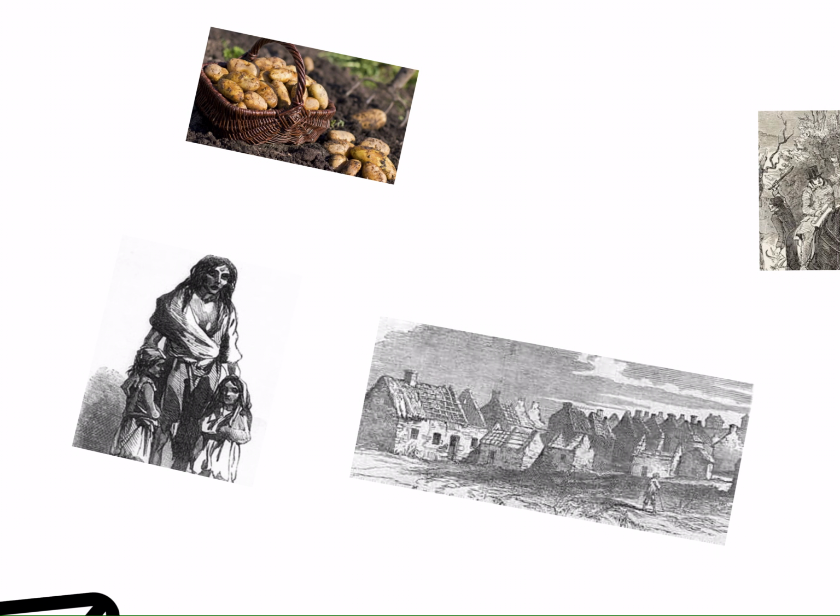They did not have enough clothes to cover themselves. They did not have enough material to keep them warm, and they did not have enough space in their houses for their family. The space was very limited, and the food that they ate was potatoes.